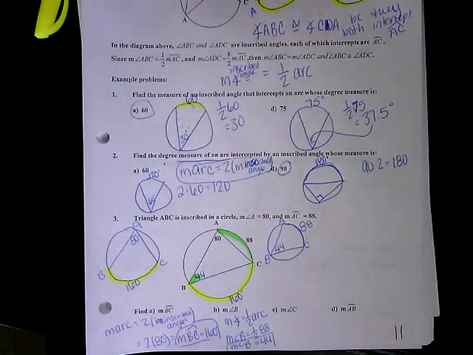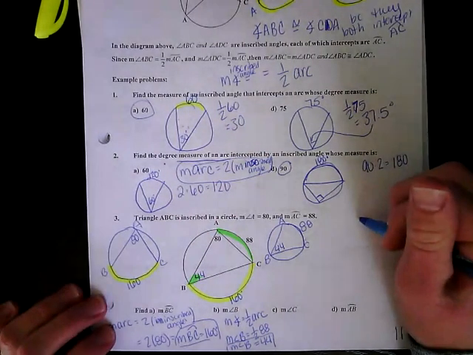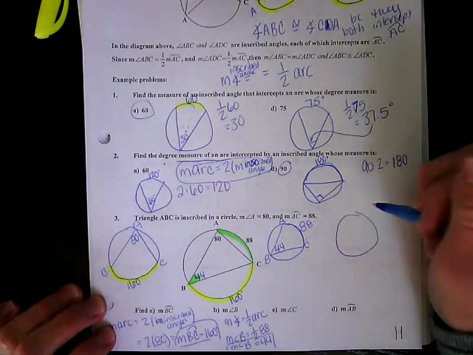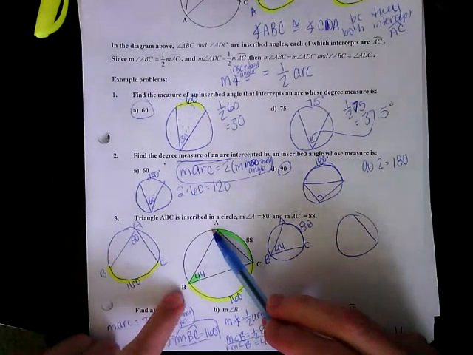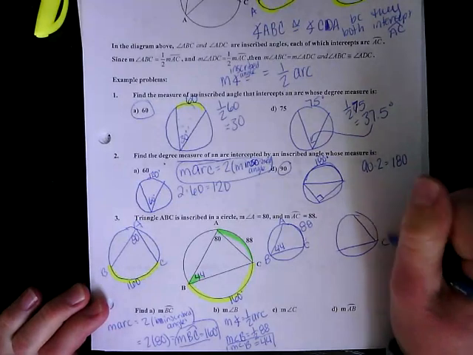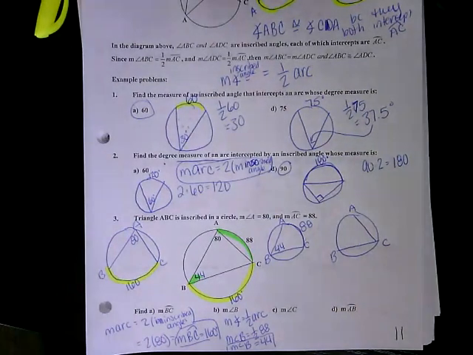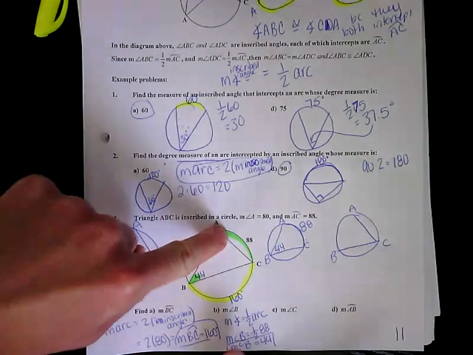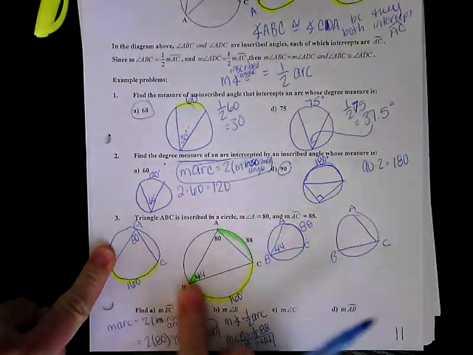All right, so now we want to find the measure of angle C. Now, we have to be careful with this one. Angle C intercepts arc AB. Now, we don't know arc AB. There's no value there for us, so we have to somehow find it. Now, remember, there are 360 degrees total in the circle.